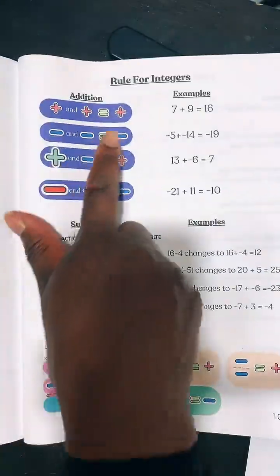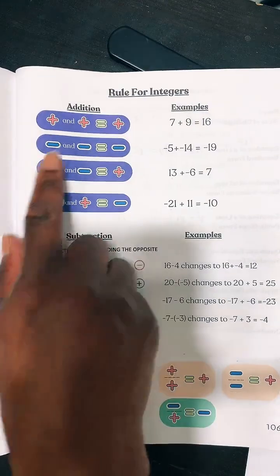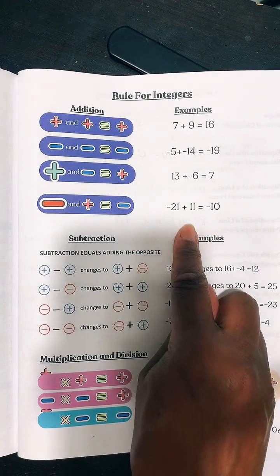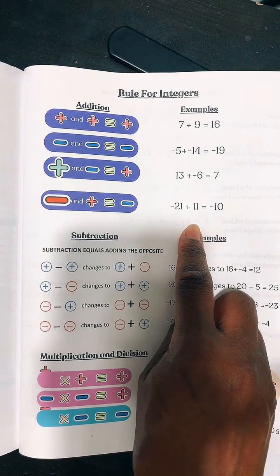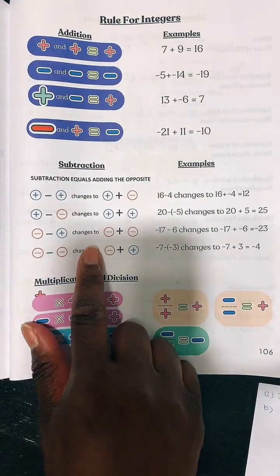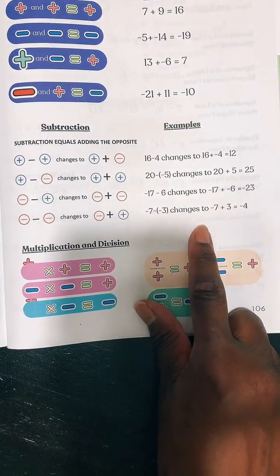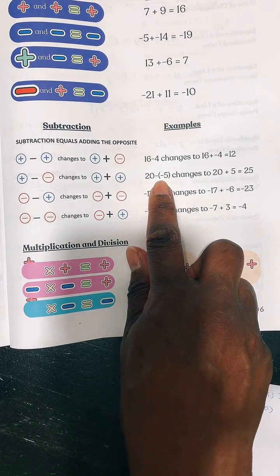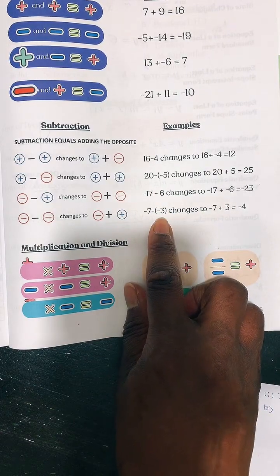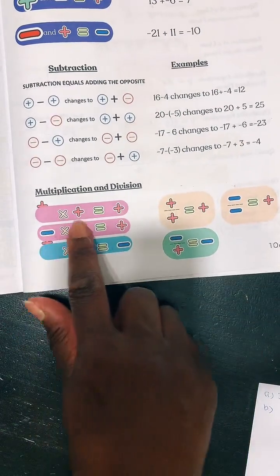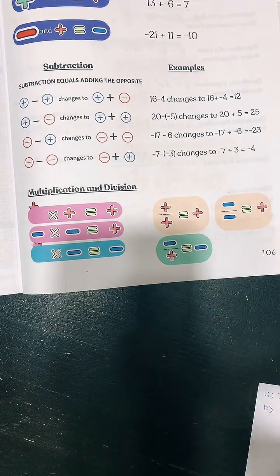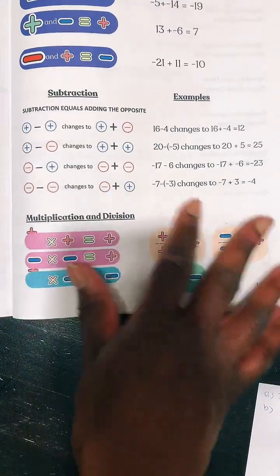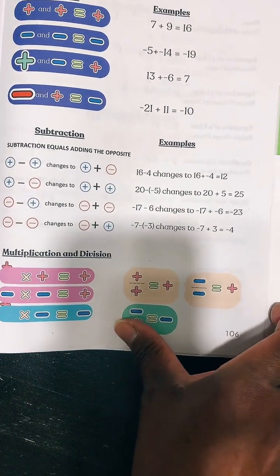But here's my rules of integers, okay? These are the rules when you're adding, and I'm giving you examples of those. Then also subtraction. I give you examples of subtraction. What does it look like? Even with the parentheses, what does it look like? And then the rules for multiplication and division. So we're all taking a look. This is what I use for my reminders.